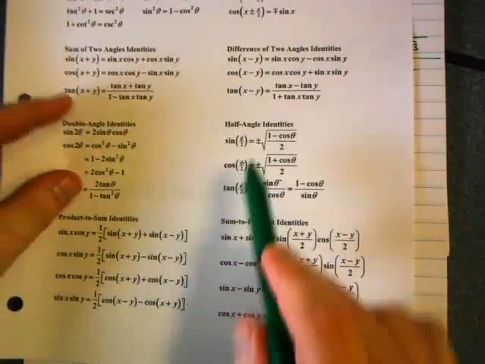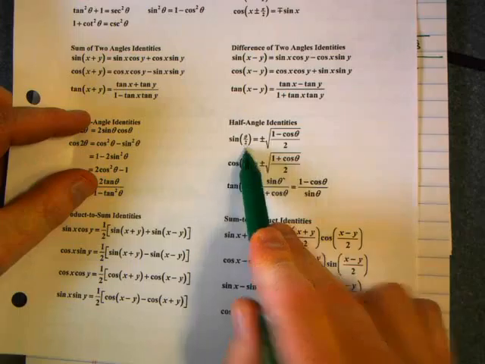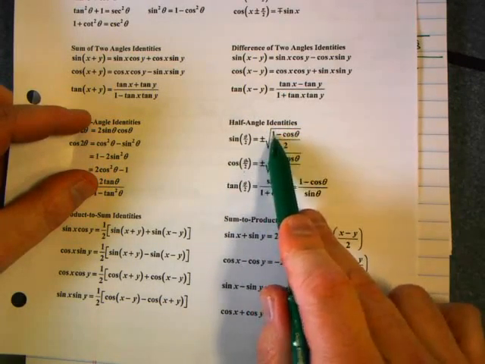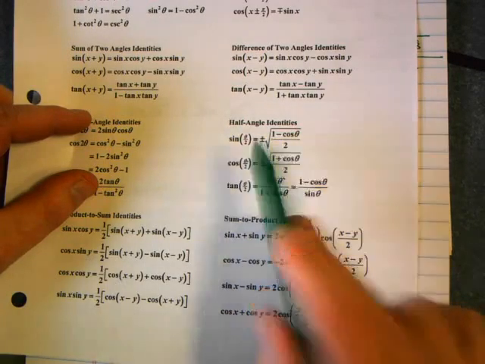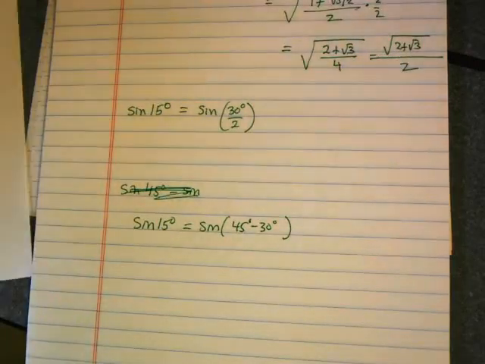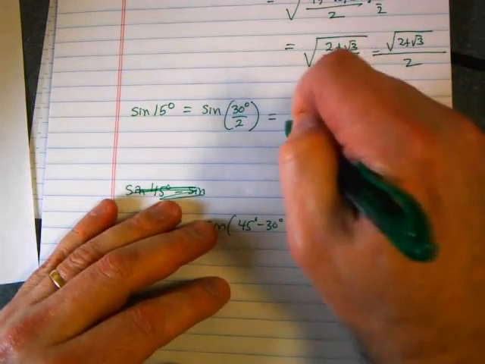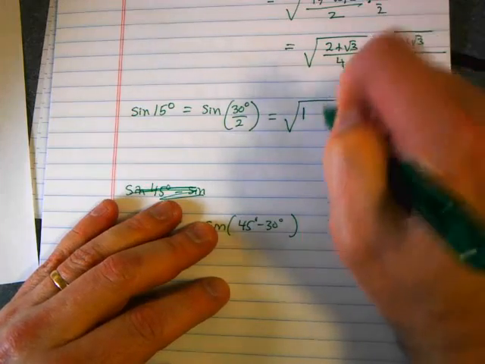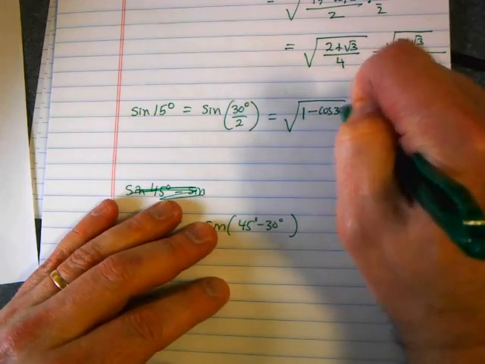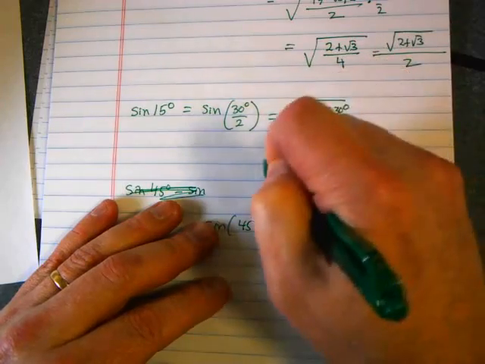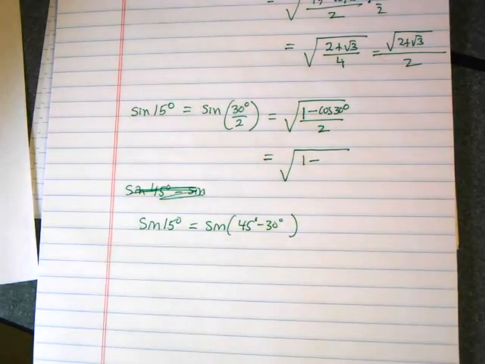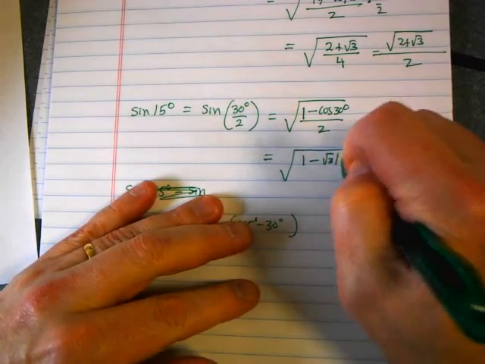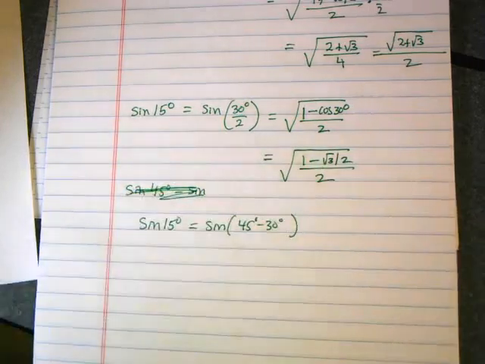Again, I look at my formula sheet. Sine of 30 over 2 is plus or minus the square root of 1 minus cosine 30 over 2. Again, do I use the positive square root or the negative square root? Positive, because 15 degrees is in quadrant 1. So it's the positive square root of 1 minus cosine of 30 degrees over 2. That's the square root of 1 minus, what's the cosine of 30 degrees? Square root of 3 over 2. Square root of 3 over 2, all over 2.